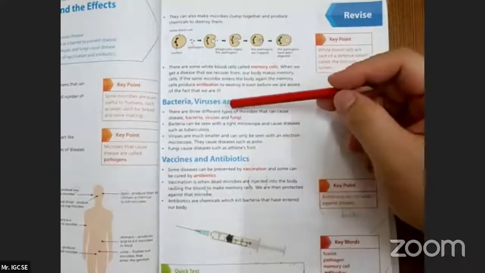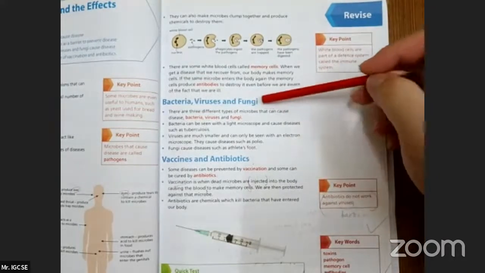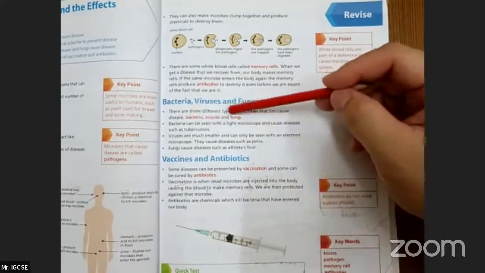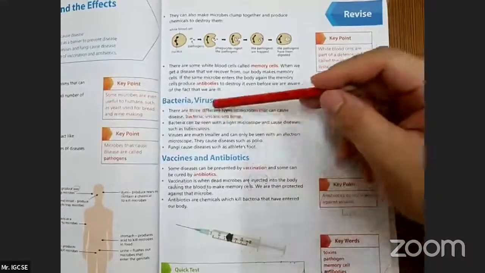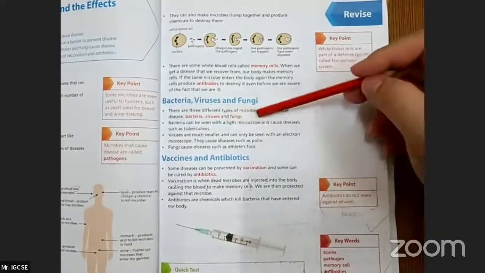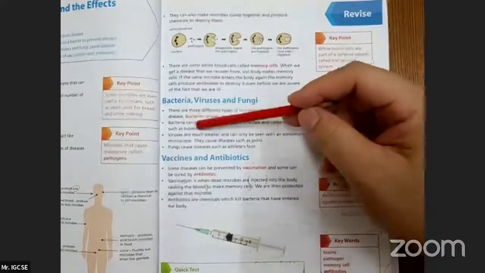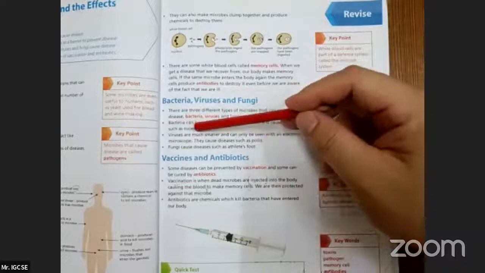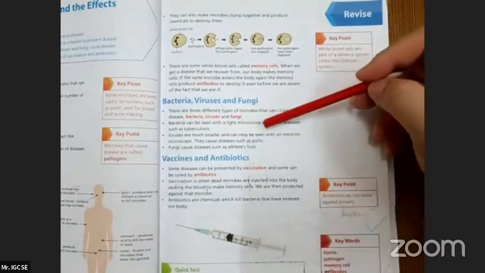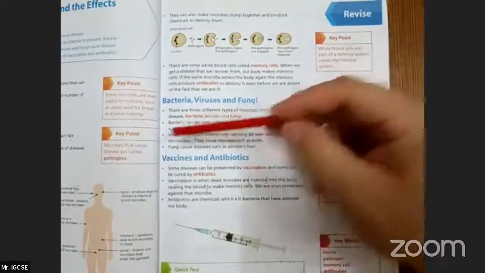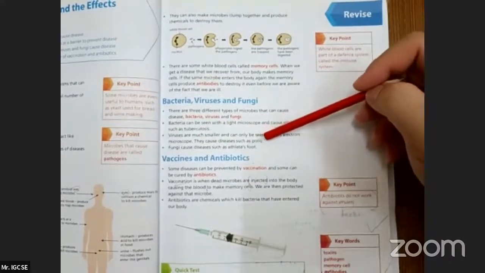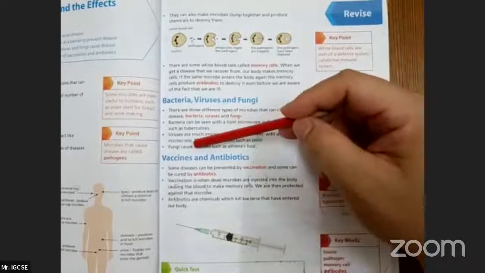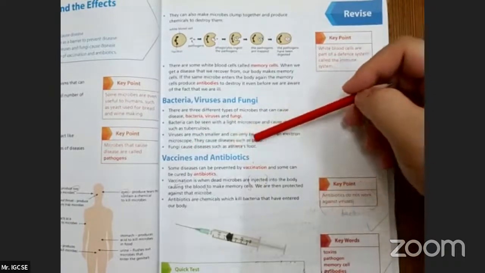There are three different types of microbe that can cause disease. One is bacteria, second is virus, the third is fungi. Bacteria can be seen with a light microscope and cause diseases such as tuberculosis. Viruses are much smaller and can only be seen with an electron microscope. They can cause diseases such as polio and also now COVID-19. Fungi can cause diseases such as athlete's foot.